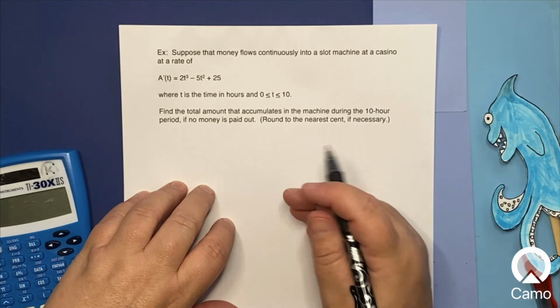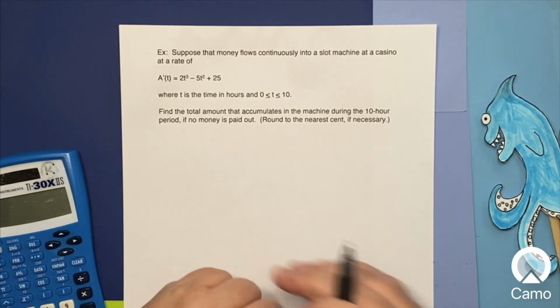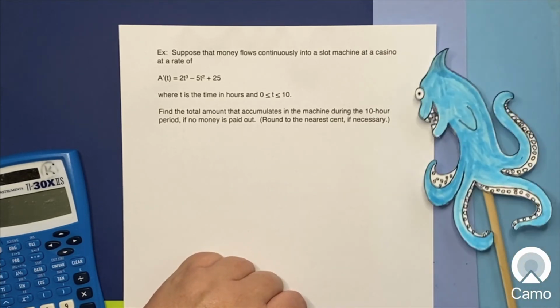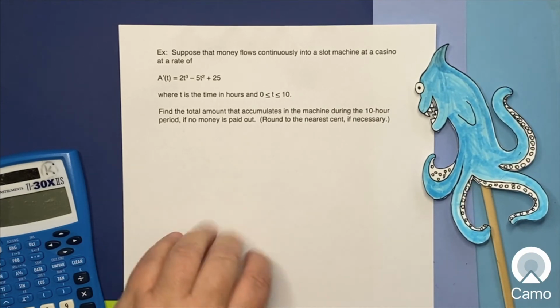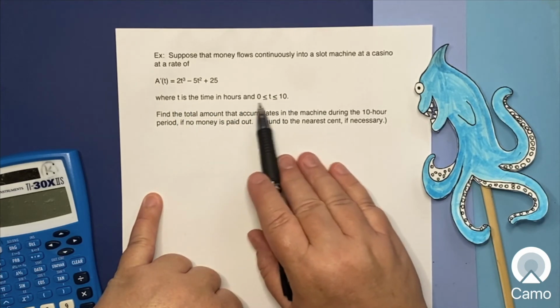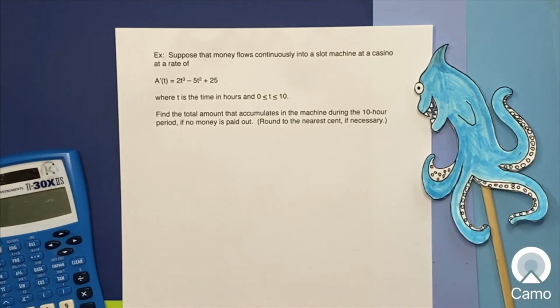Or, I'm showing my age with that, because now there's not so many coins as there are just cards. You put your card in and then it just takes the money without you even noticing. It's very sneaky. So we're told that t is the time in hours, and this is over a 10-hour period from time 0, whenever you start, to time 10 hours after you start.